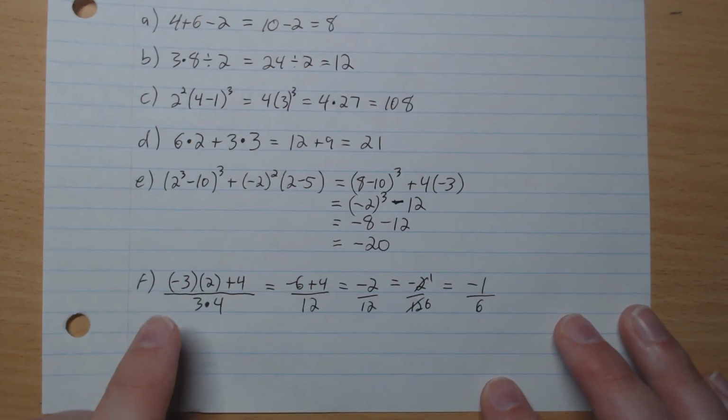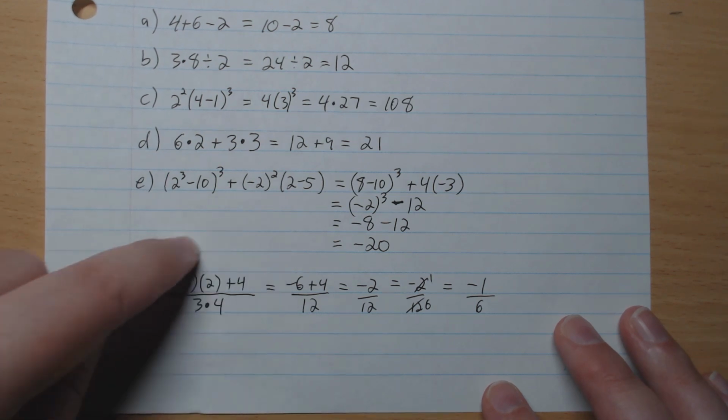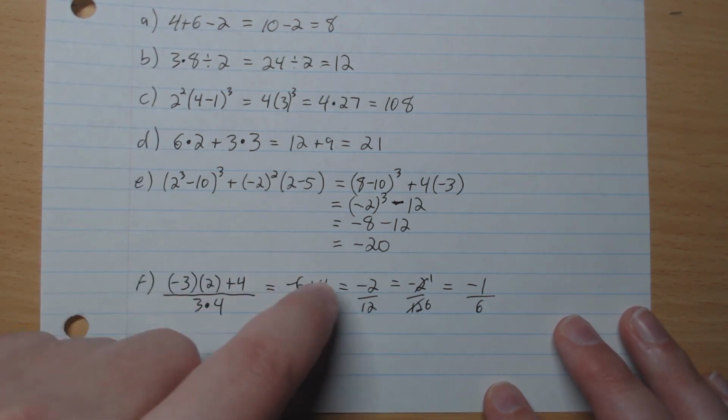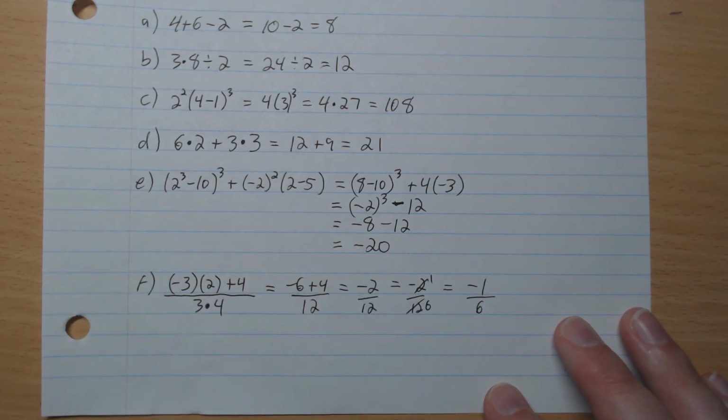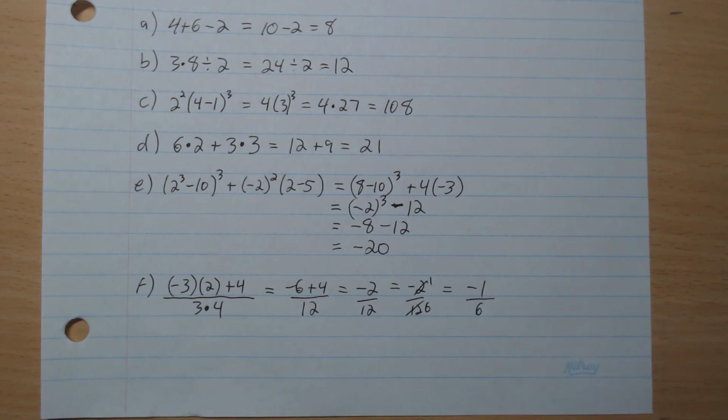F. Negative 3 times 2 is negative 6. So all of this here divided by 12, like that. So this up top gives negative 2 over 12. There's a 2 in common, bang, bang. So negative 1 over 6 is our final answer.